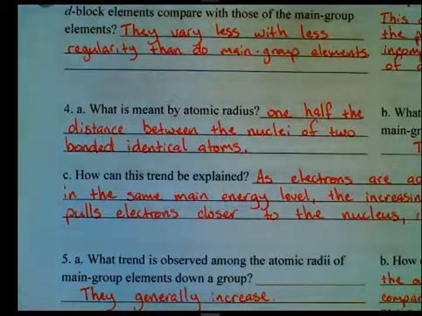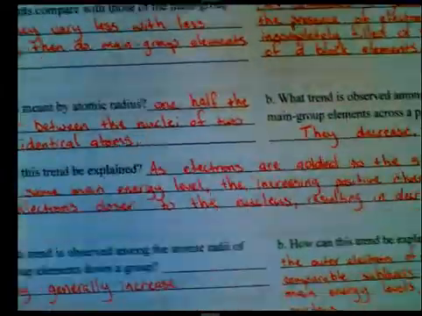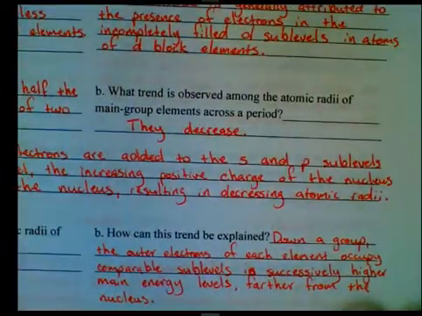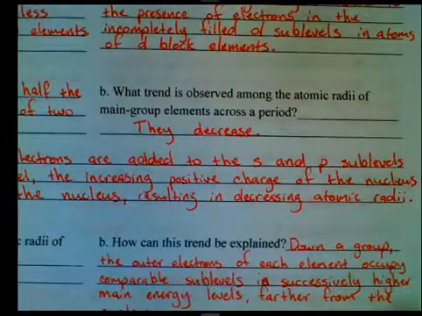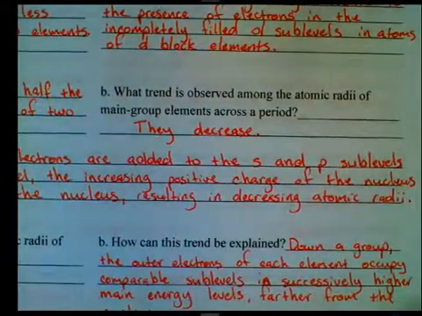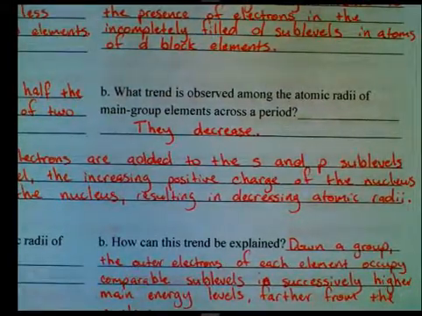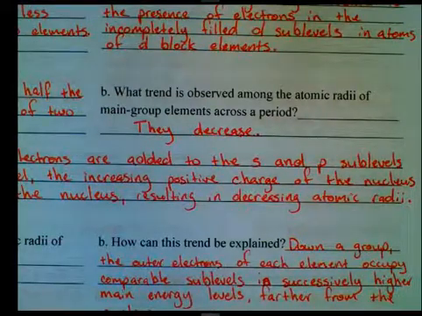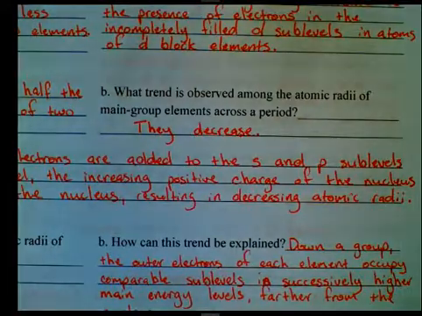Let's look at B. What trend is observed among atomic radii of main group elements across a period? They decrease. It goes down as you go from left to right within a period.